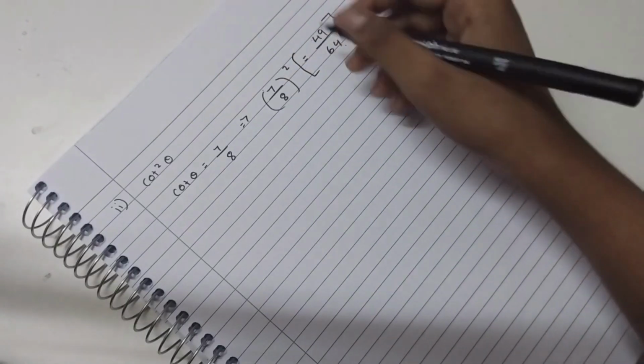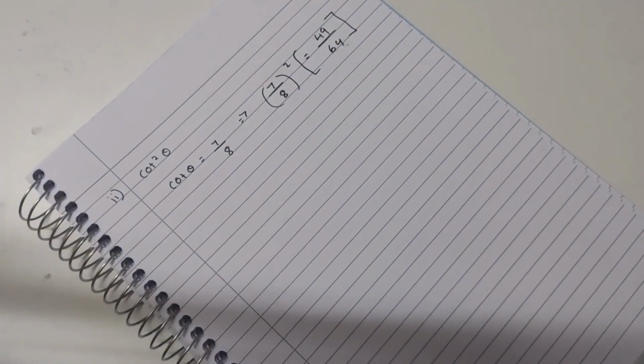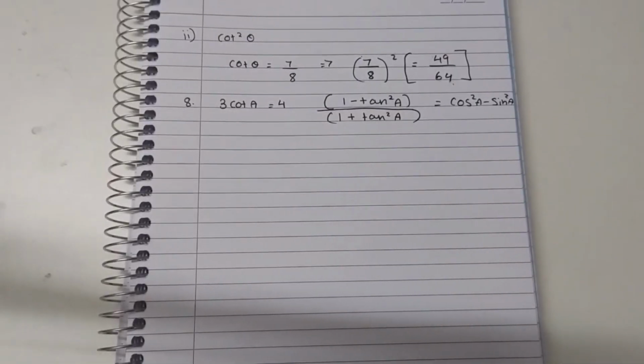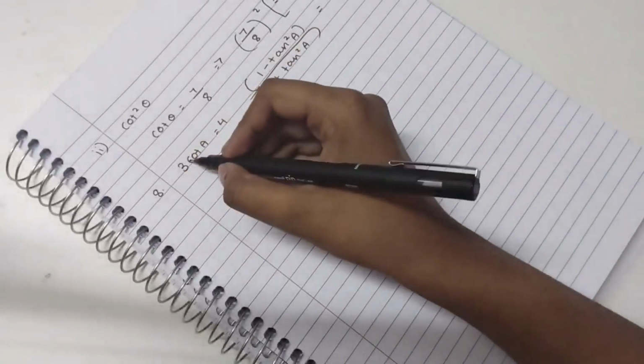So cot squared theta is equal to 49 over 64. In the 8th question, they've given that if 3 cot A is equal to 4, we need to check whether (1 minus tan squared A) over (1 plus tan squared A) is equal to cos squared A minus sin squared A or not. And they've given that 3 cot A is equal to 4.